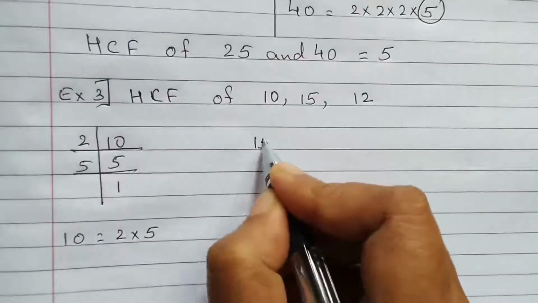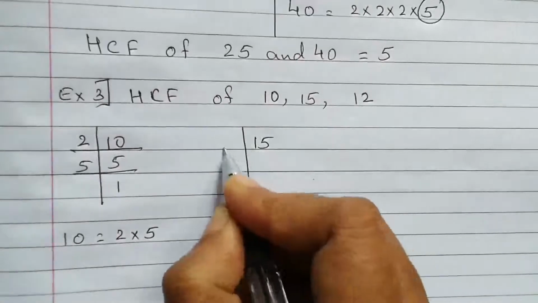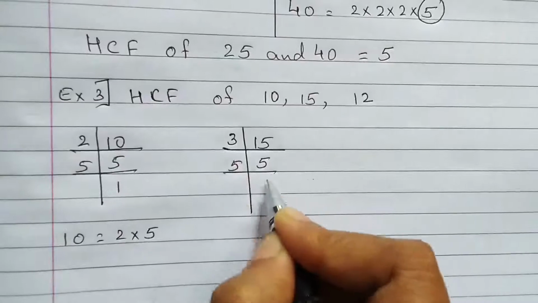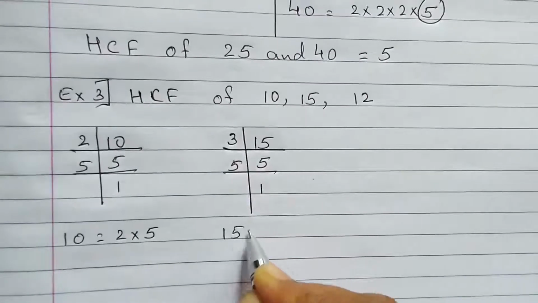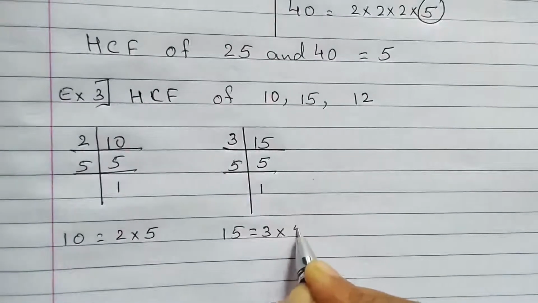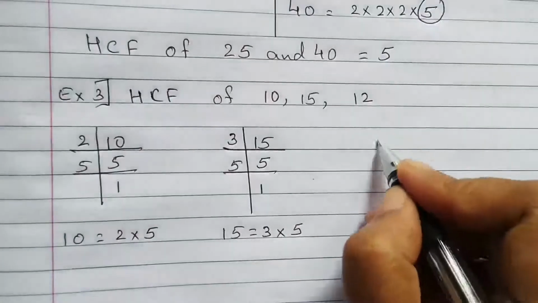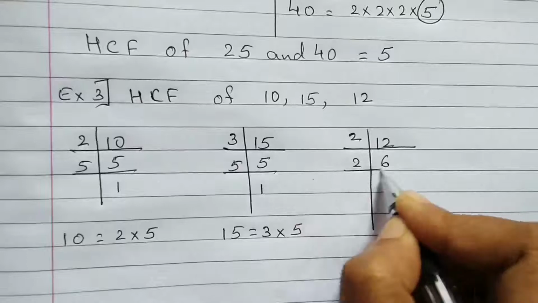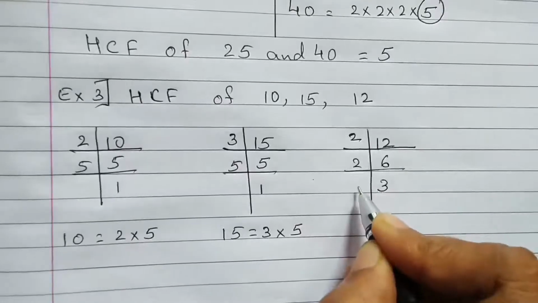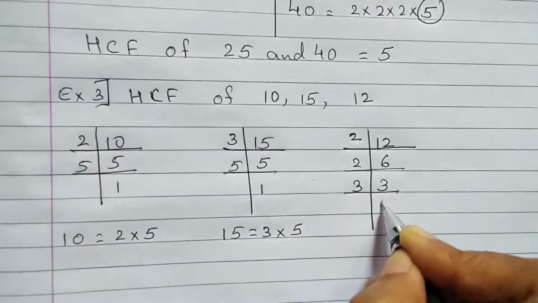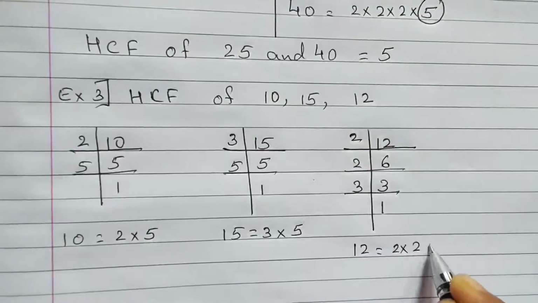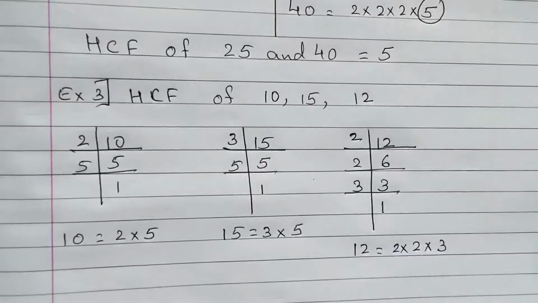Now 15. It's divisible by 3. 3 fives are 15 and 5 one time. So 15 is written as 3 multiplied by 5. Now 12. 2 sixes are 12, again 2 threes are 6, and 3 is a prime number, so 3 one time. So 12 can be written as 2 multiplied by 2 multiplied by 3.